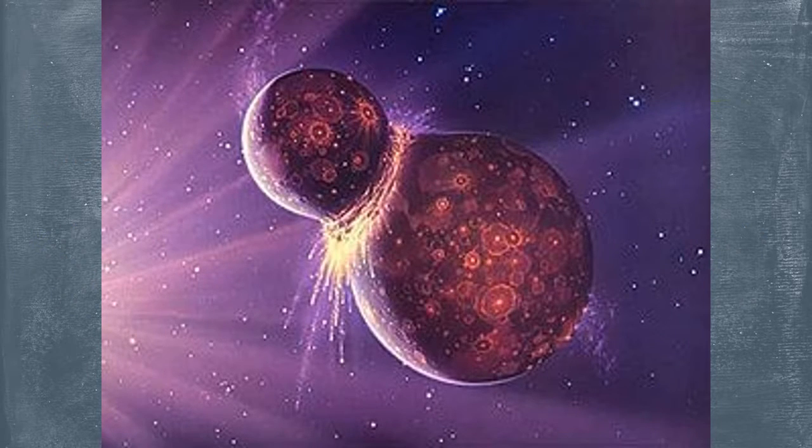So this is an artist's rendition of the planetary body impacting and then shooting back out to eventually become Earth's moon.